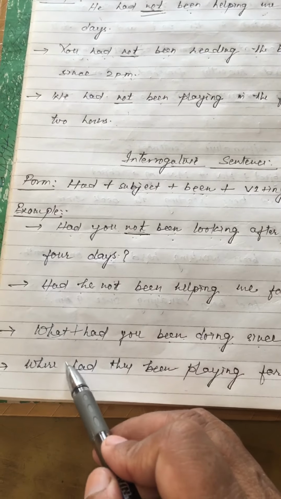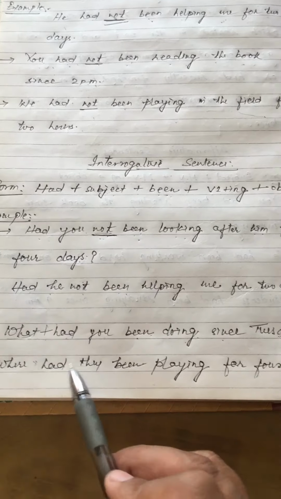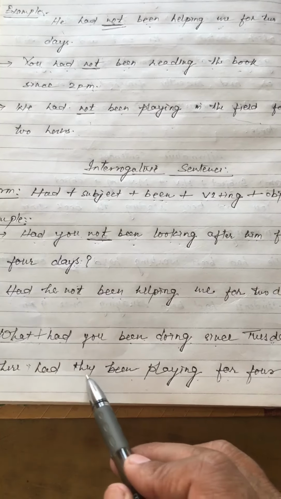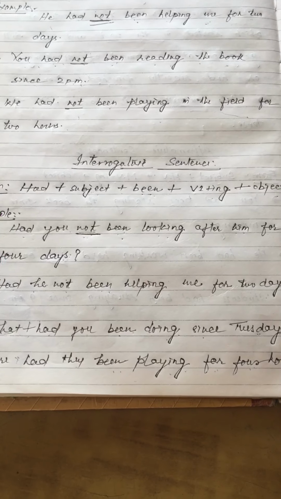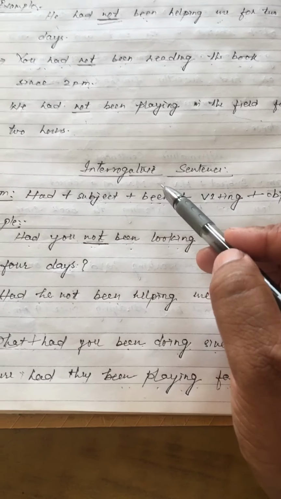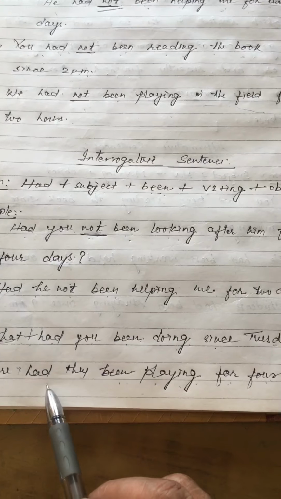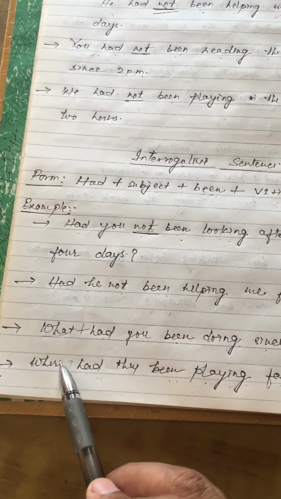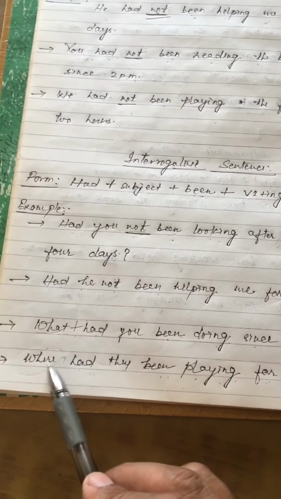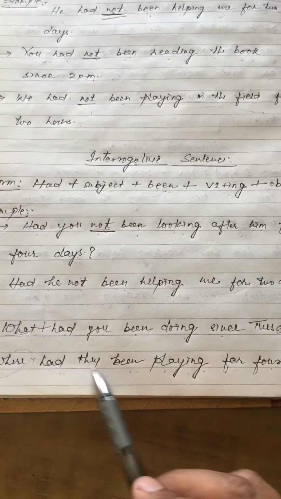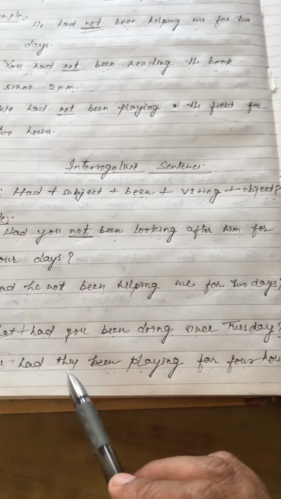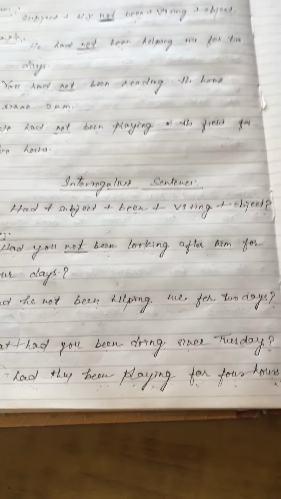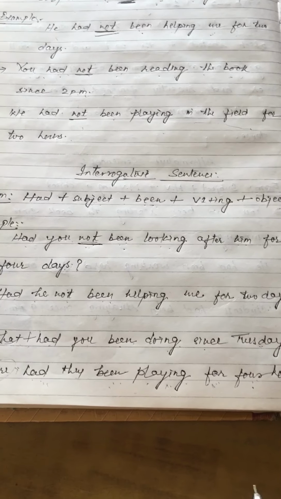Okay, now another example, where had they been playing for 4 hours? Now see, had they been playing for 4 hours is the interrogative sentence starting with a helping verb. See, the same structure is here. Now what you have done, you have just added the WH word at the starting. So it becomes, where had they been playing for 4 hours? So that's all. Thank you very much.